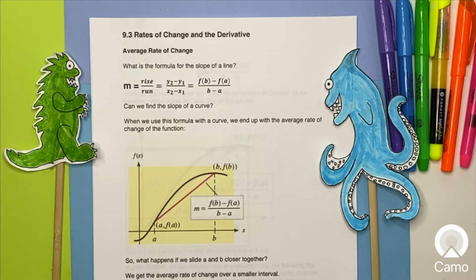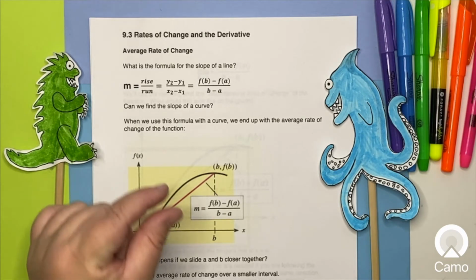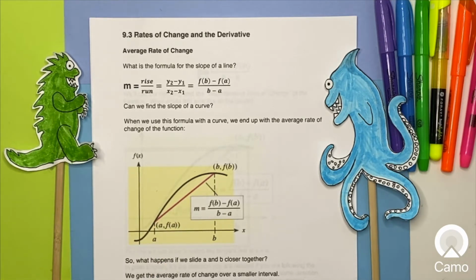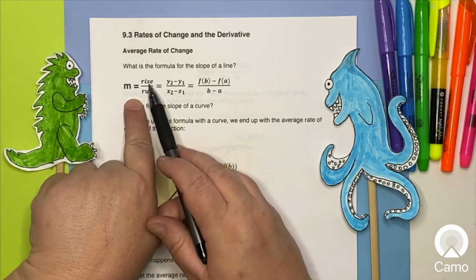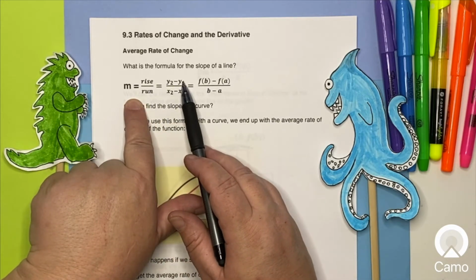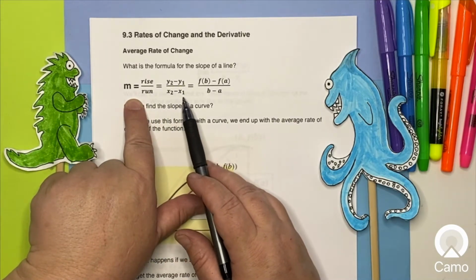Now, this is something that you study a lot in Math 60 or Algebra 2, and it is something that we've reviewed a little tiny bit in this class. Basically, what we're looking at is the slope. So we've got the slope. M is the slope, which is the rise over the run: Y2 minus Y1 over X2 minus X1.